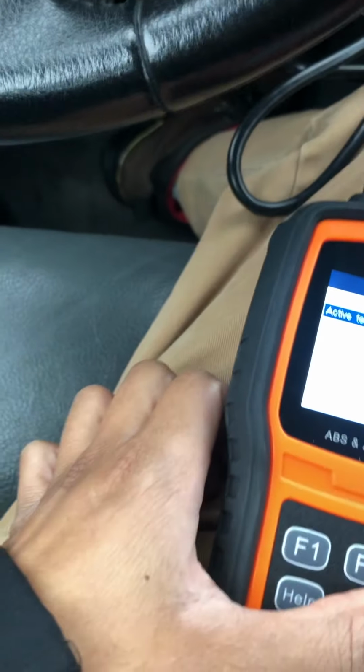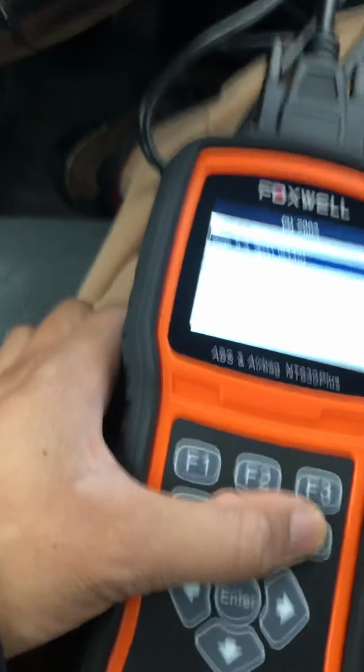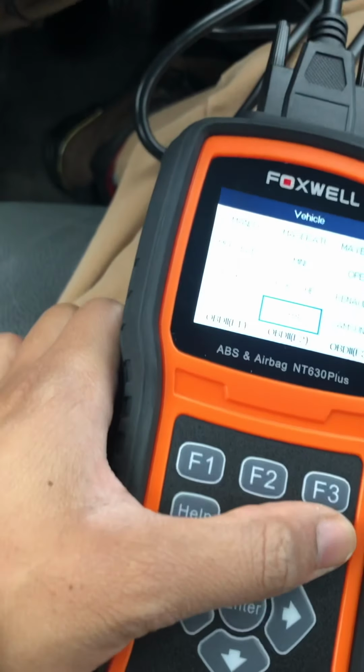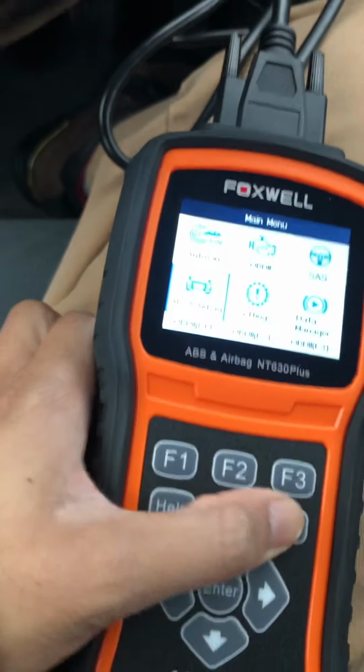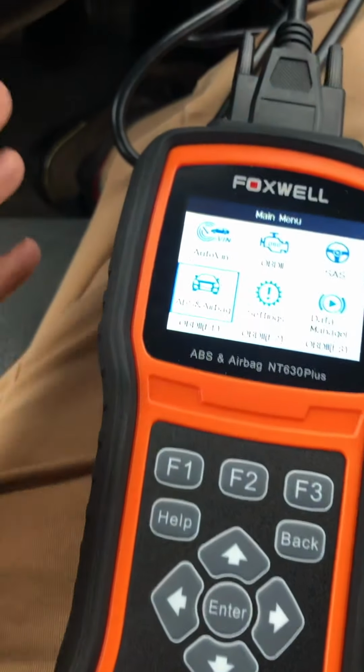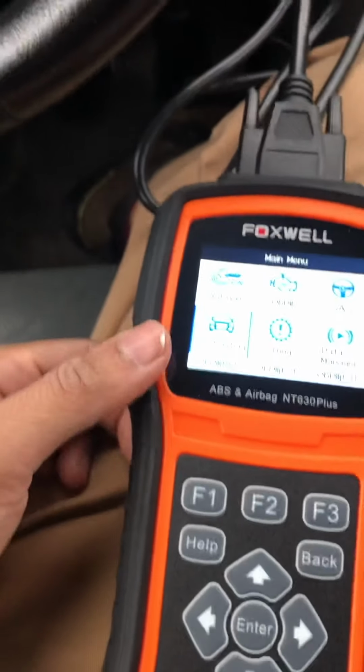That is how that function works. But again, no ABS bleed feature right now on this vehicle. So that's not a matter of the tool. It's just on this specific vehicle I cannot test that.